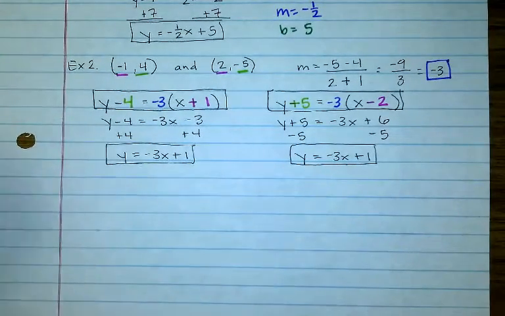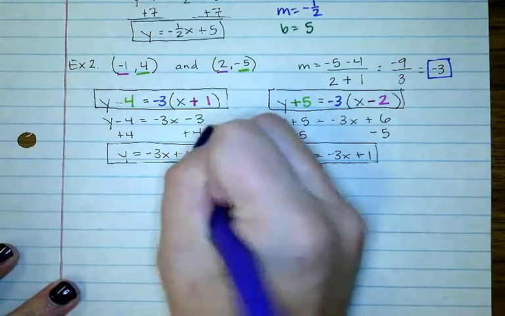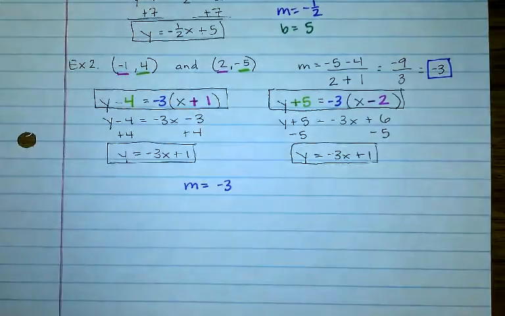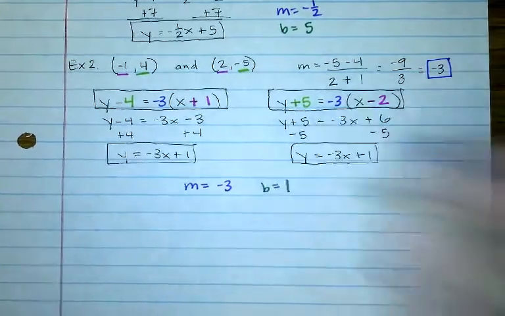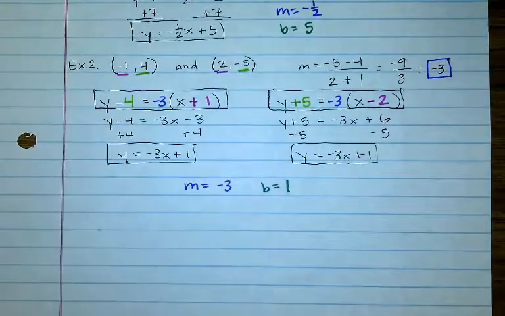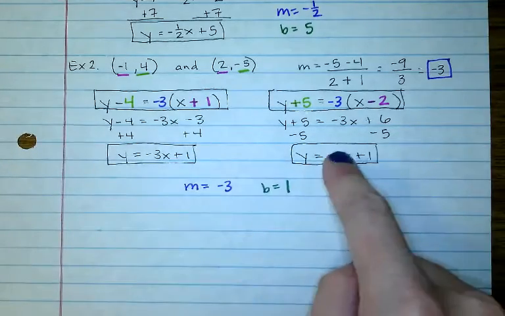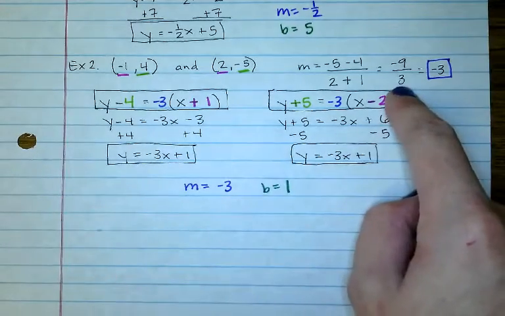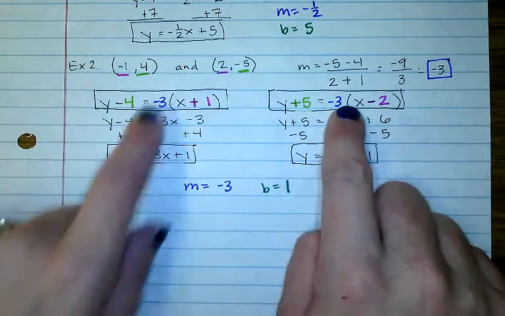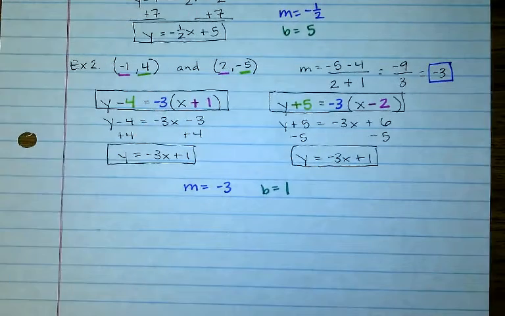Okay? And so, guys, here's the thing. You will never be asked to go from y-intercept form back into point-slope form, because technically, could you have like a bunch of different options? Yeah, you could pick any point from the line. Okay? So you're only going to be asked to go from point slope to slope-intercept, okay?